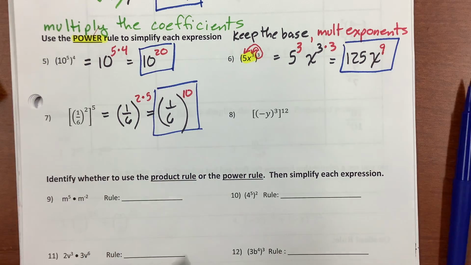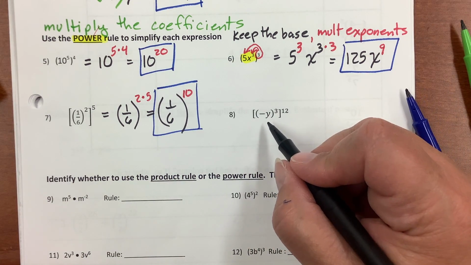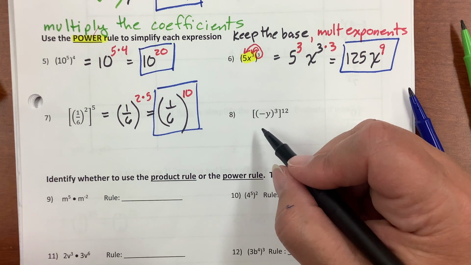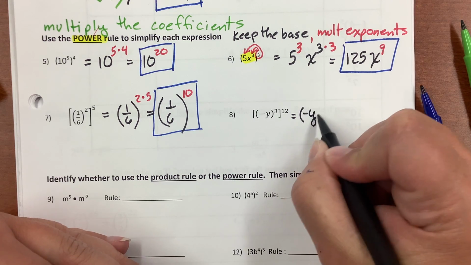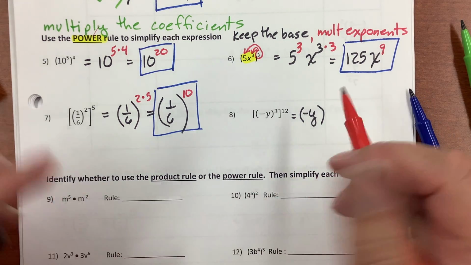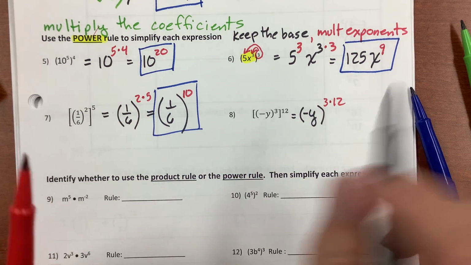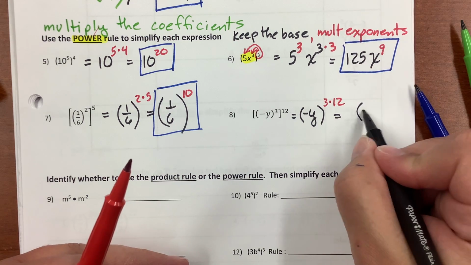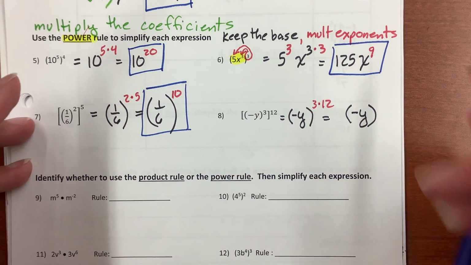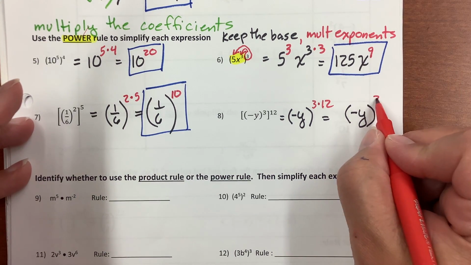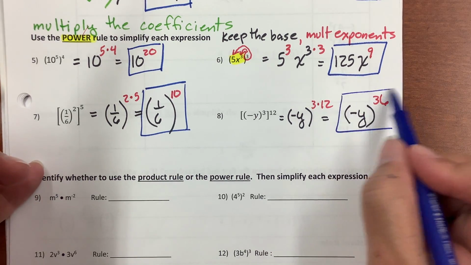For the next one, now I have parentheses around my negative y. That's like glue. It's gluing the negative to the y. So I keep negative y in parentheses, and I'm going to multiply the exponents, 3 times 12. Keep those parentheses around the negative y. Keep that glue in place so you don't want it to go away. And 3 times 12, 36. Put a little box around that because that's the power rule.